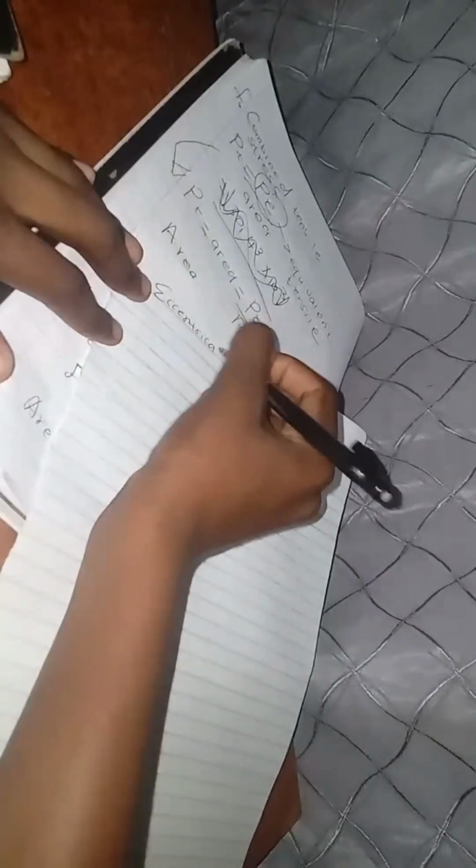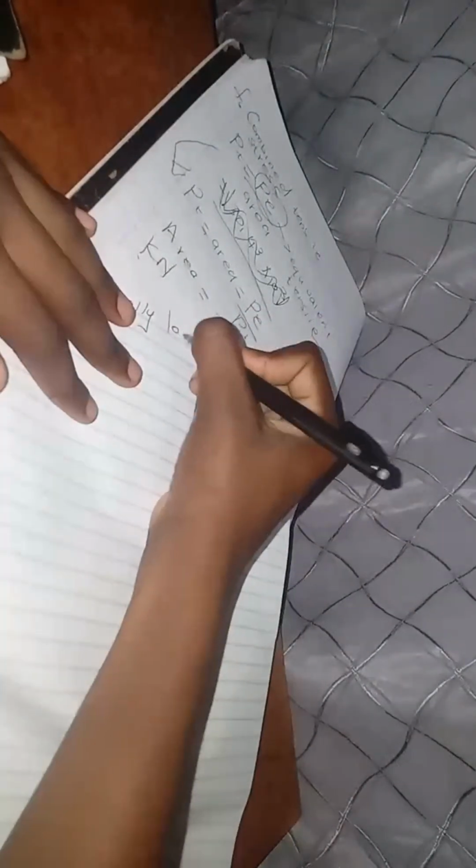Okay, so let us just write down our steps. We are doing an eccentrically loaded connection, and then the first thing that you do, the question said they wanted us to calculate the diameter and the actual stress. So the first step was for us to get the sum of LA.